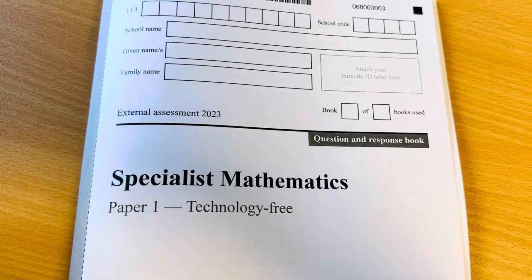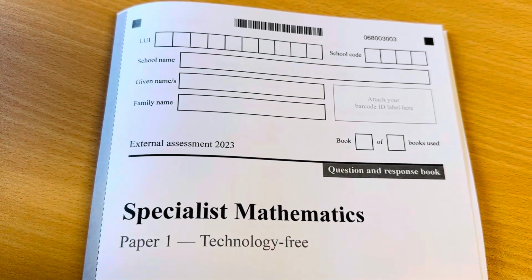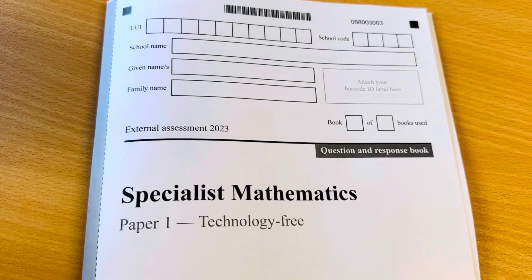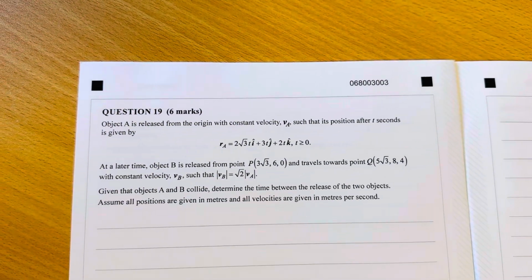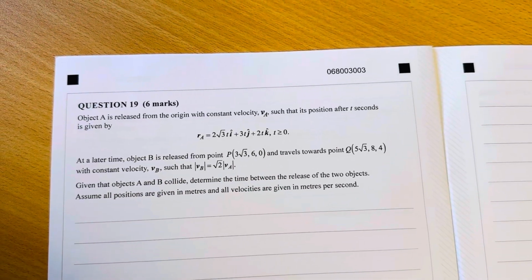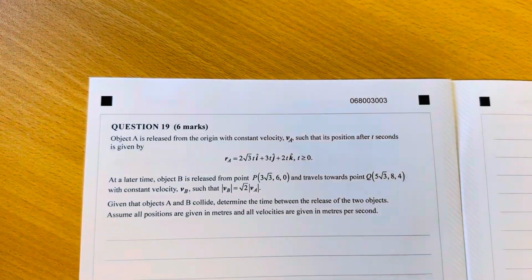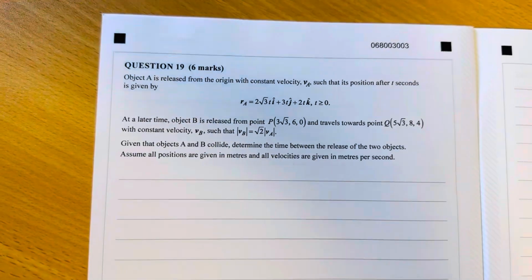Okay, we've got a video of the external from 2023, Specialist Math, Paper 1, Tech Free. And we're going to do the last question, question 19. There's a lot going on in this question.